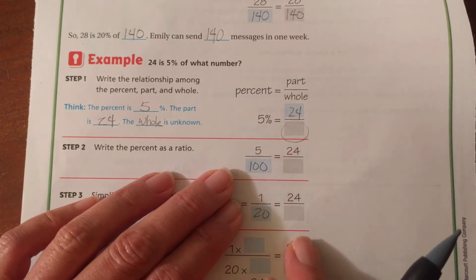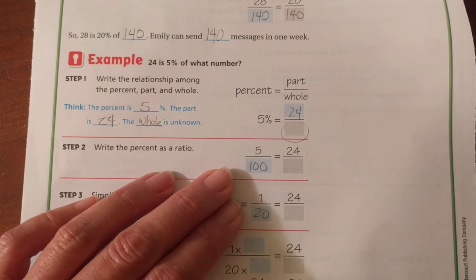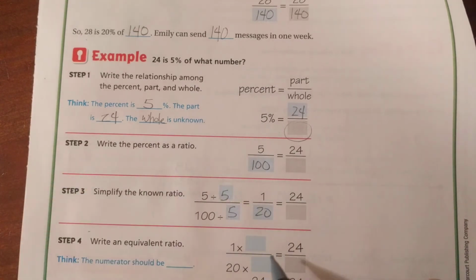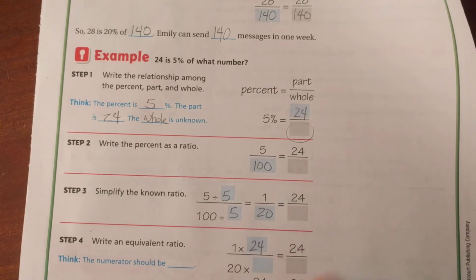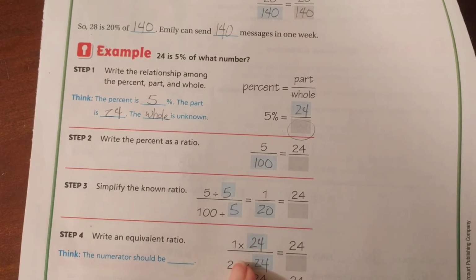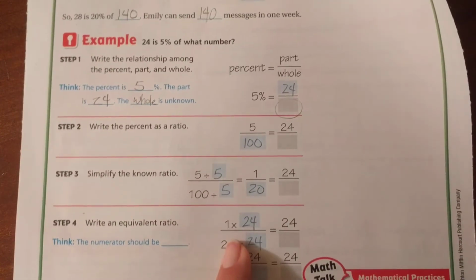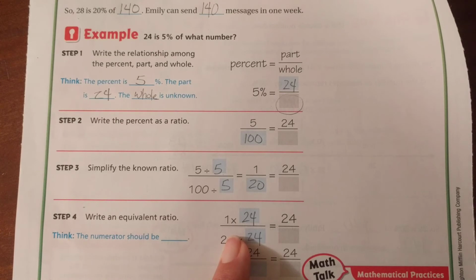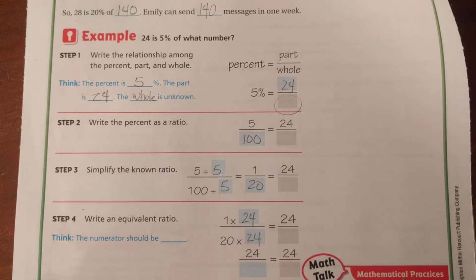And then I have to bring this down also. 1 times what gets me to 24? 1 times 24 equals 24. 20 times 24, well, think of it like this: 2 times 24 is 48, and put a 0 on the end gives you 480.